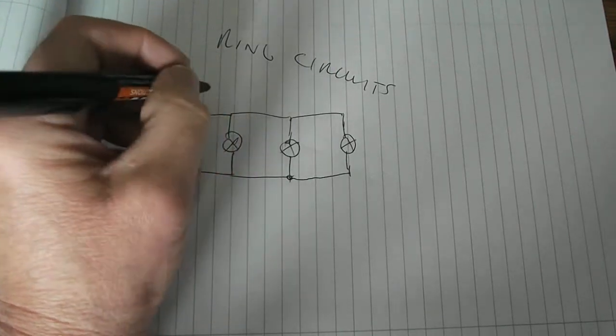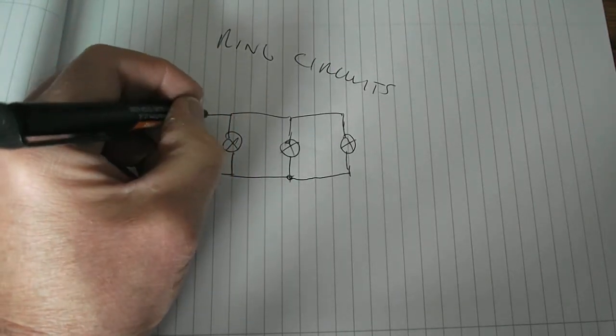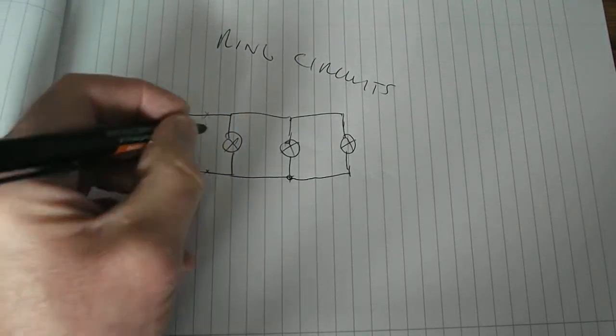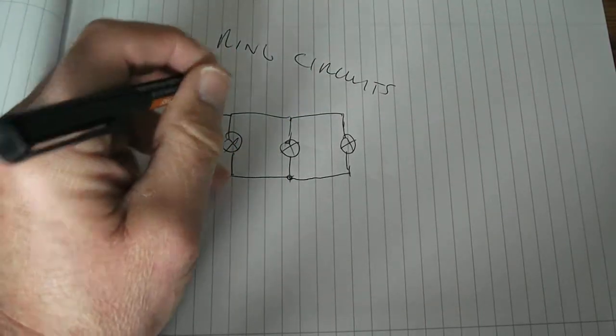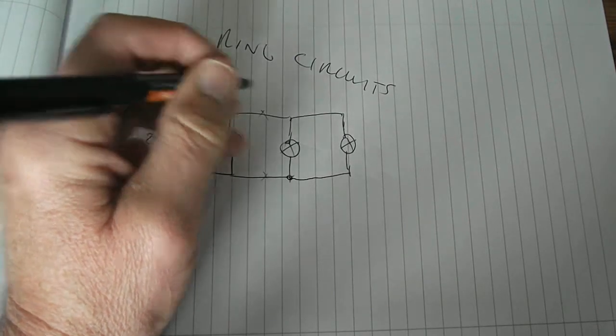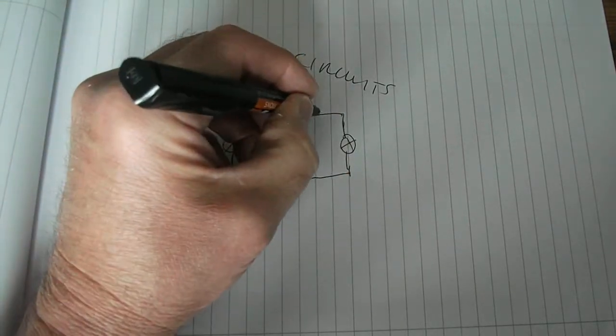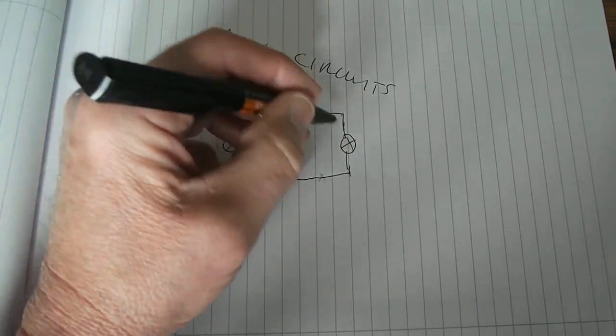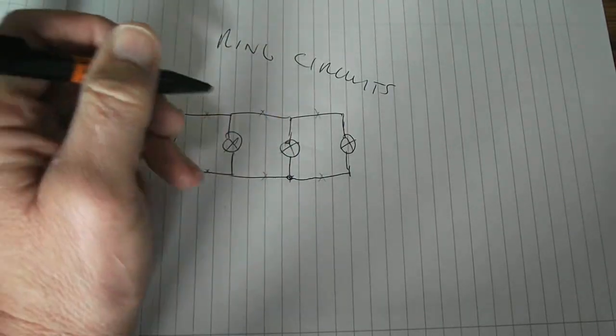And if I cut the cable here, all 3 light bulbs will go out. If I was to cut the cable at that point, these 2 light bulbs would go out, or if I was to cut the cable at this point, this light bulb would go out and these would stay on.